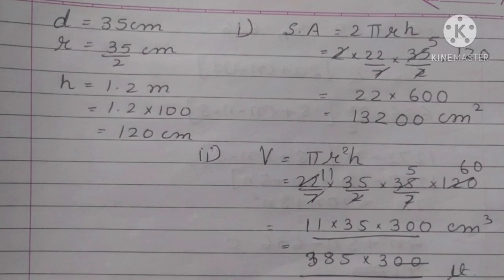D is equal to 35 cm, so radius is 35 by 2 cm. H is equal to 1.2 meter, convert into centimeter as 120 cm. First formula, surface area is 2 pi r h. Place the values in it. We get 22 multiply 600, which is 13,200 centimeter square.